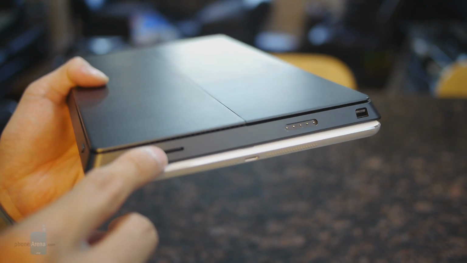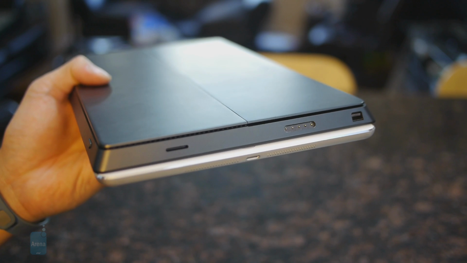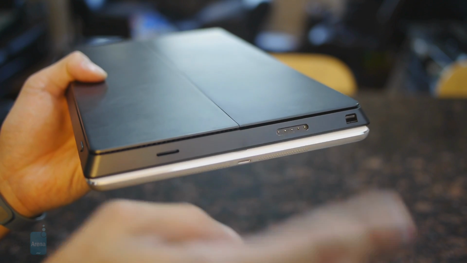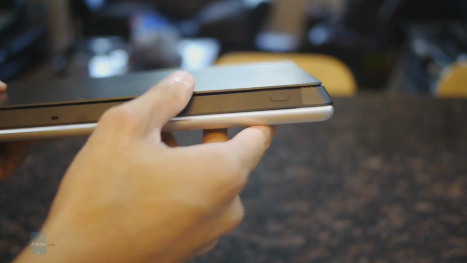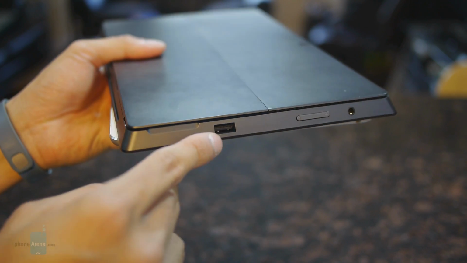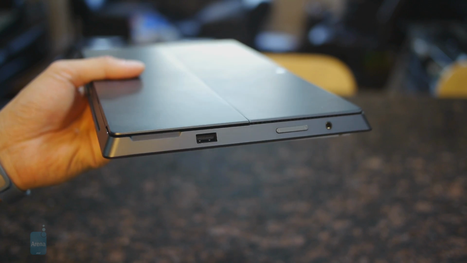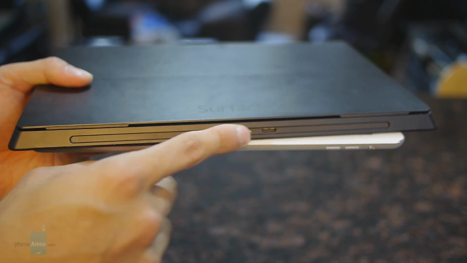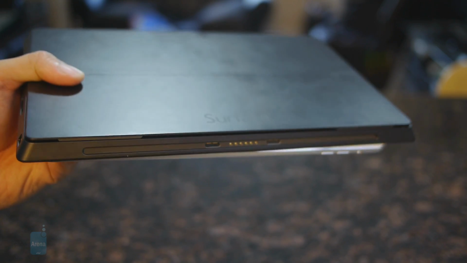You have a micro SD card slot, which is very handy in supplementing its internal capacity. You have the magnetic power port, so even if you accidentally yank it, it's not going to ruin the port itself because it just dislodges. You also have on the other side here a full-size USB 3.0 port, so you could connect a variety of peripherals to it. And the last thing here, on the bottom, is another magnetic connection used for the optional Touch and Type 2 keyboards.